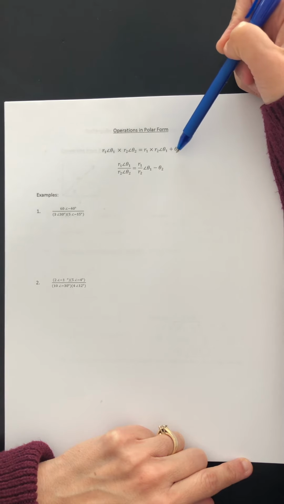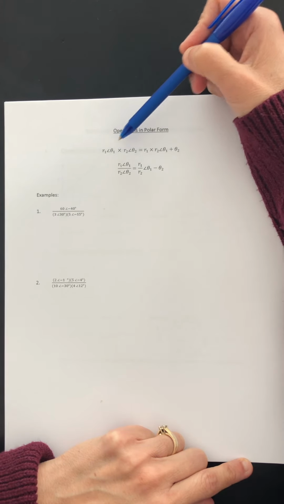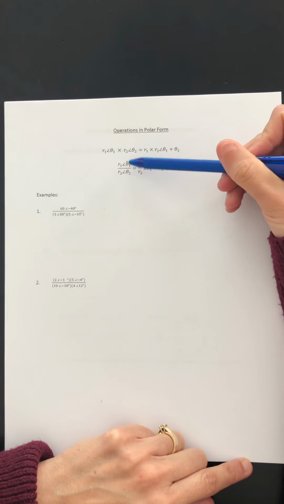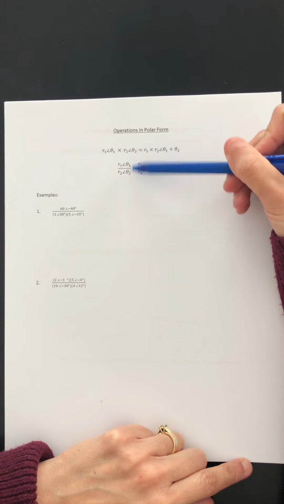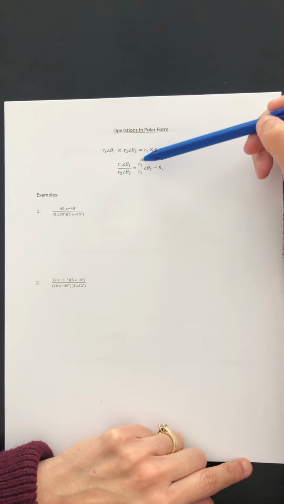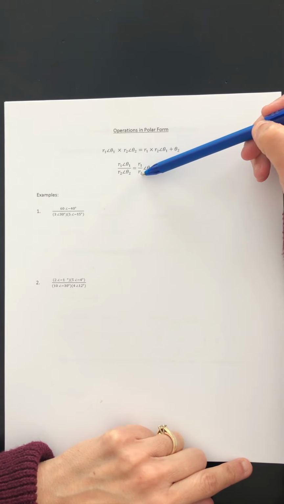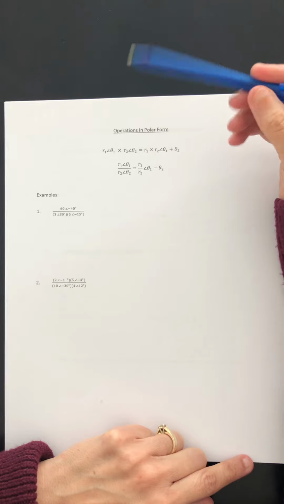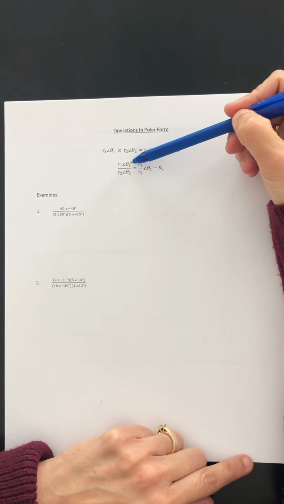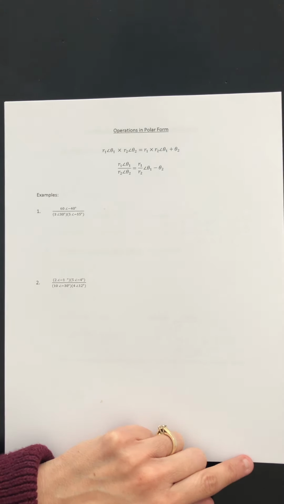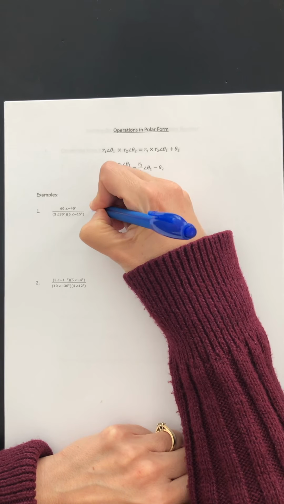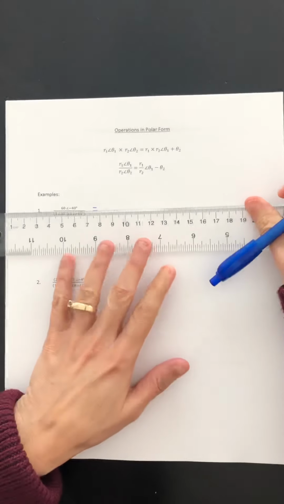What about the new angle? The new angle is formed by adding. Okay, and what is the rule for dividing two complex numbers in polar form? First, divide R1 by R2. That will be your new resultant. How is the new angle formed? By using subtraction. So we take theta 1 and from it we subtract theta 2. Okay, so let's look at these examples now here that I've made for us.